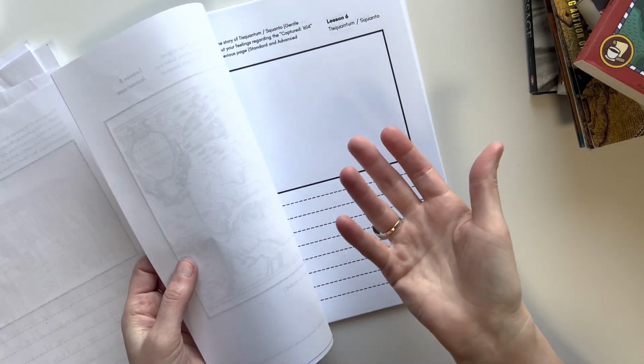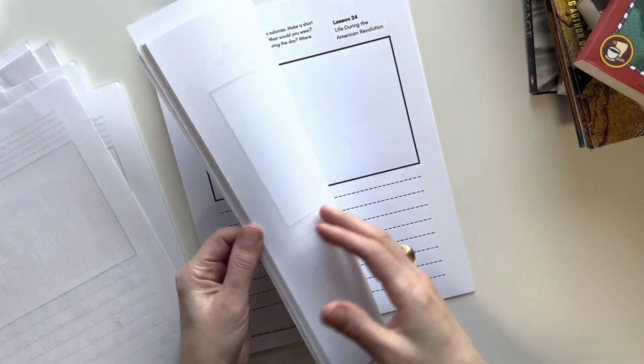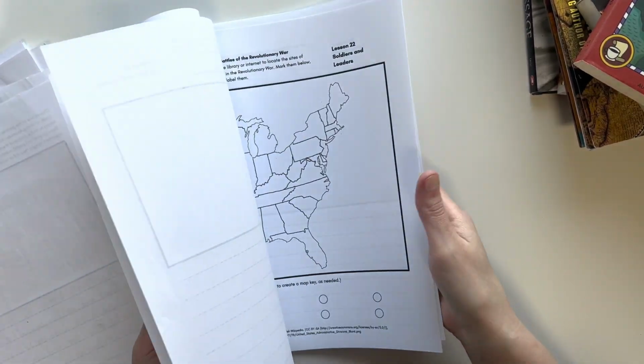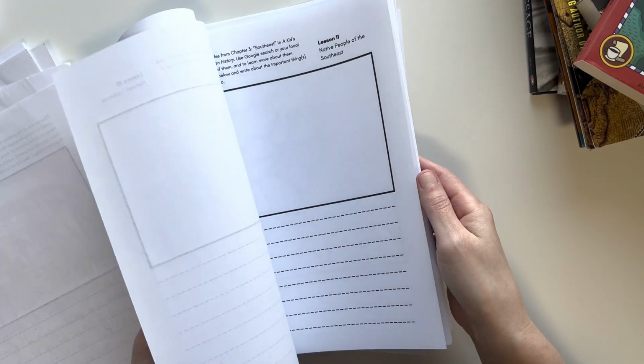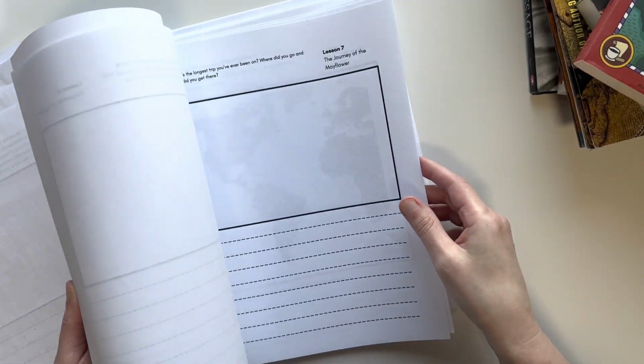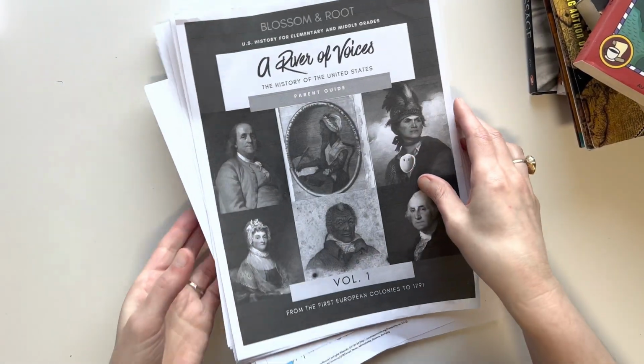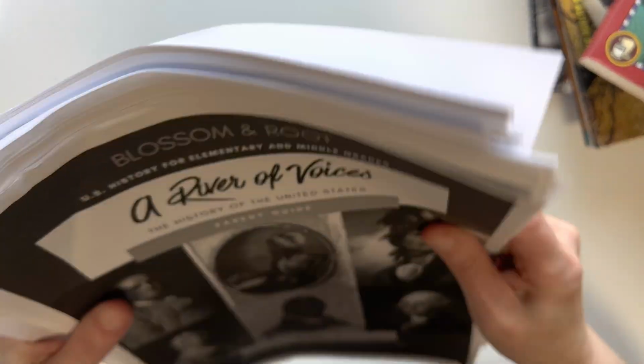Mainly because of the books. We could have used other books, I guess. I went ahead and printed them all out thinking we would use it, but like I said, we just didn't like the book. So I decided not to go with A River of Voices for 4th grade.